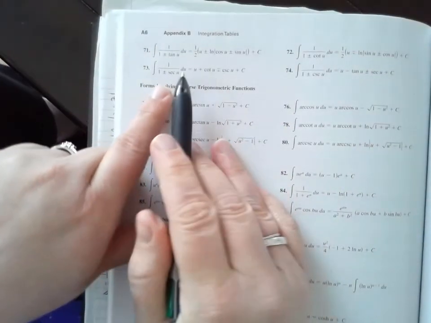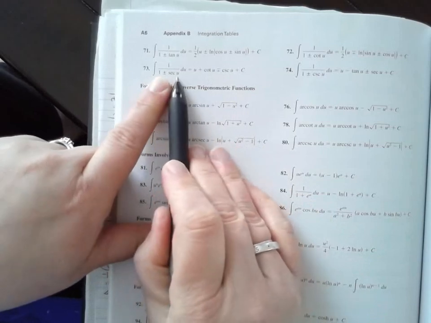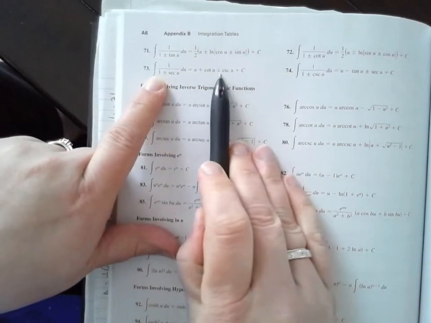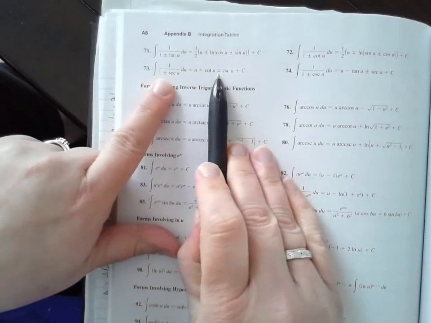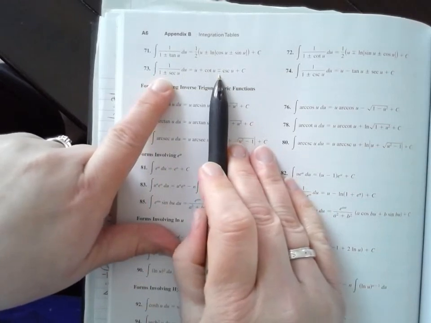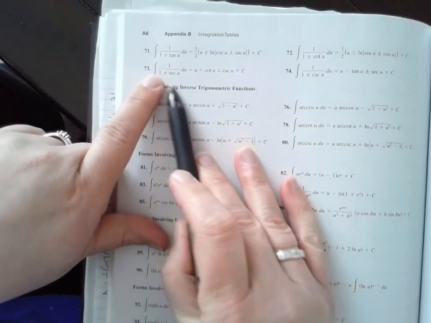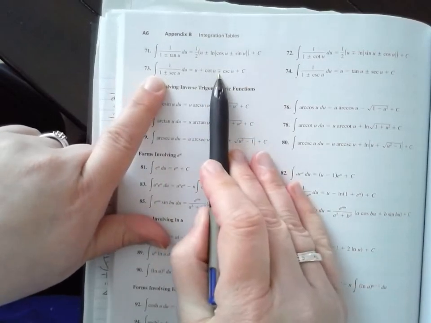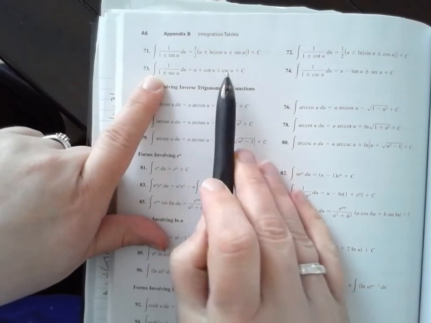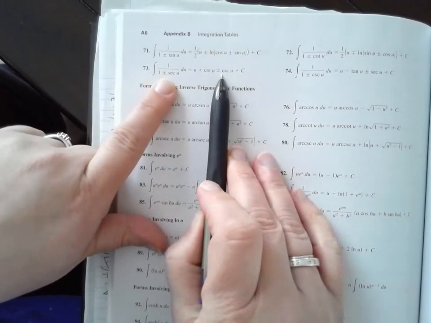Look at rule number 73. If you started with something that looked like 1 plus secant u, then notice here the opposite presentation of the plus minus. The minus is on top. So all this is saying is if this starts as a plus, then prefer a minus over here. If this starts as a minus, then prefer a plus over here. Either way, they have opposite signs.